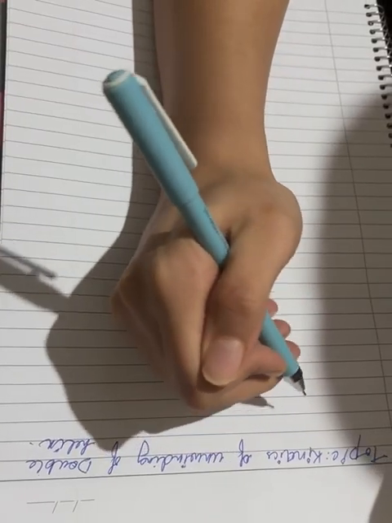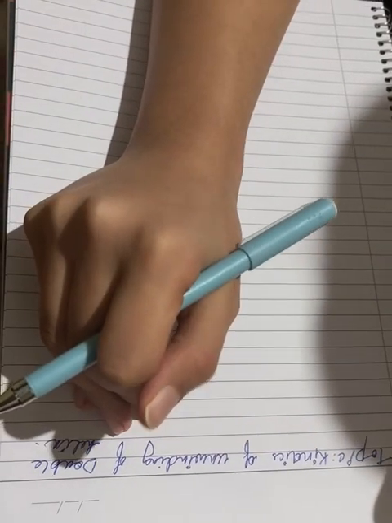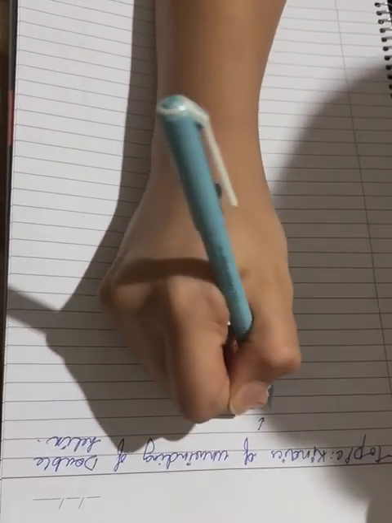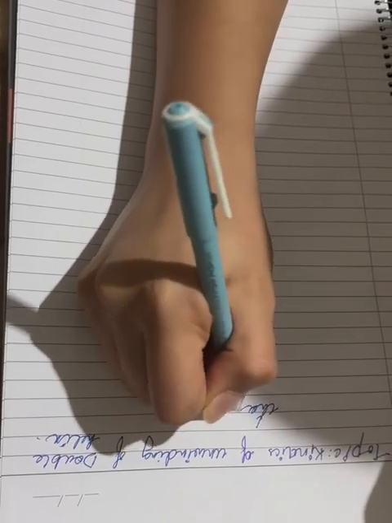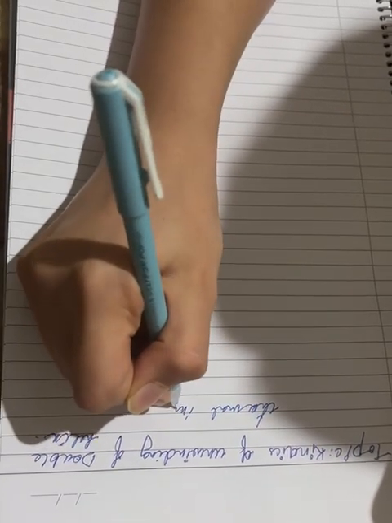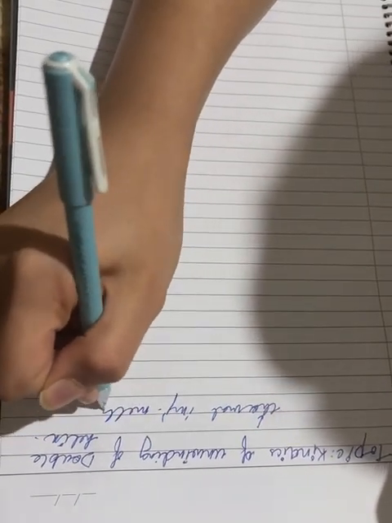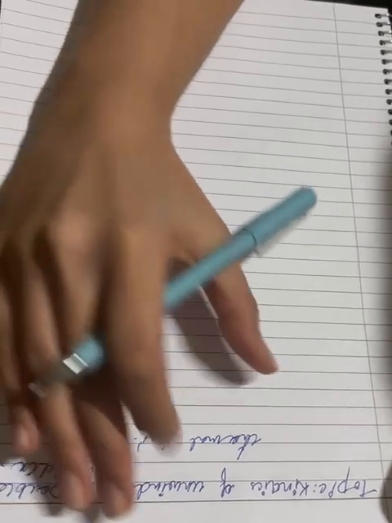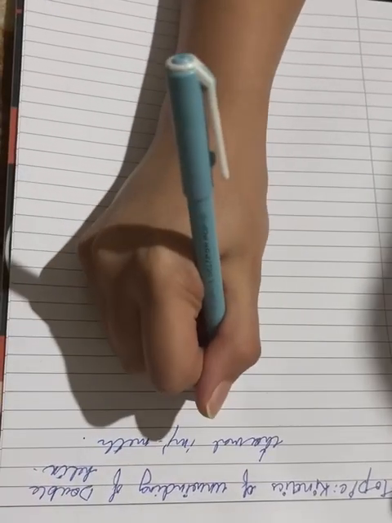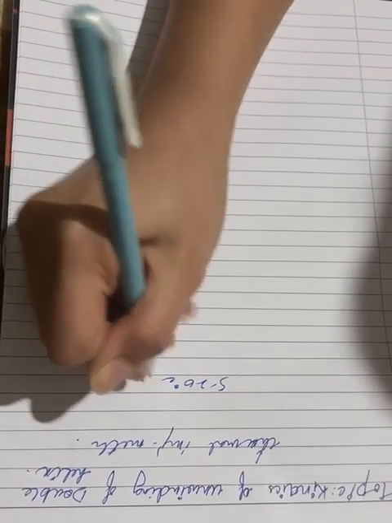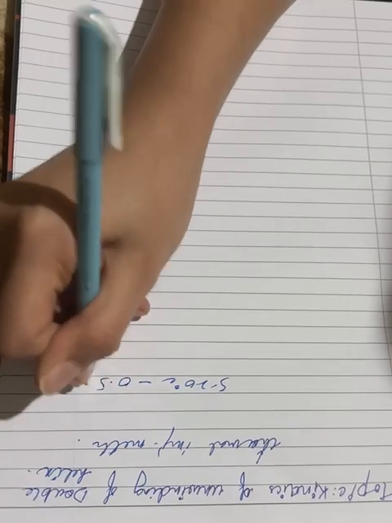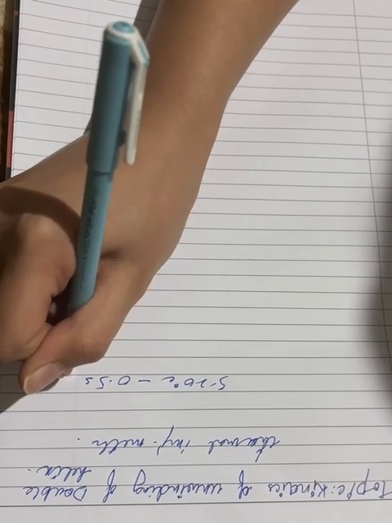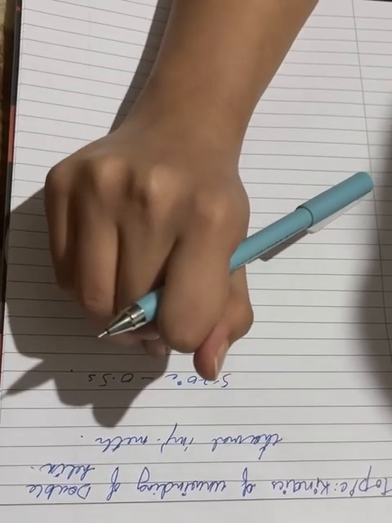Hi guys, so today our topic is about kinetics of unwinding of the double helix, and this will be by the thermal impact method. Okay, so if we take a solution of DNA and it is heated from 5 to 20 degrees Celsius for 0.5 seconds, the kinetic curves indicate the presence of the last two steps and the structure transition.